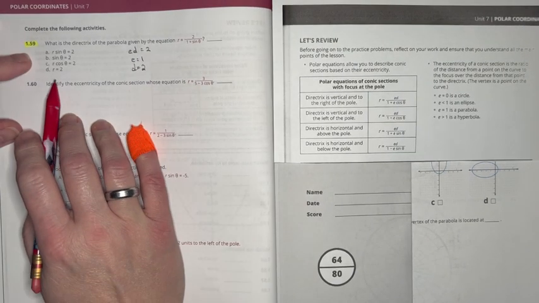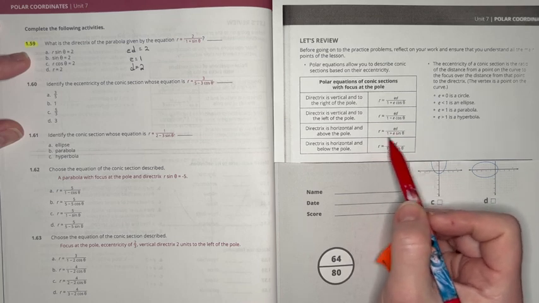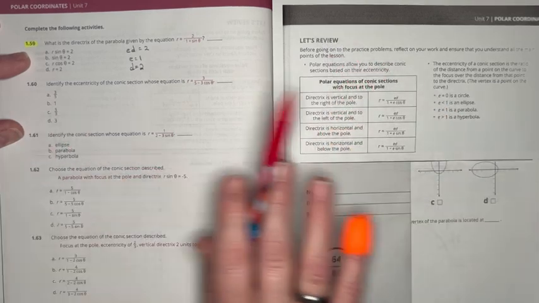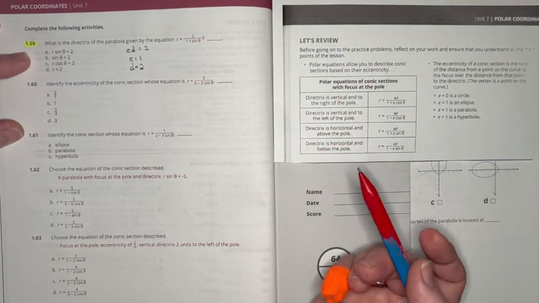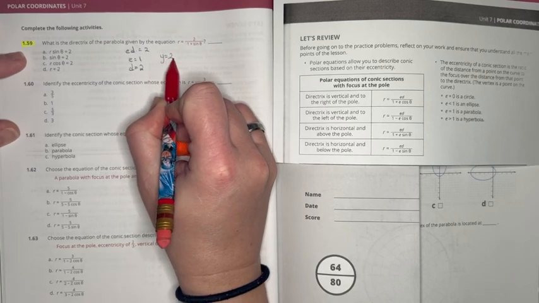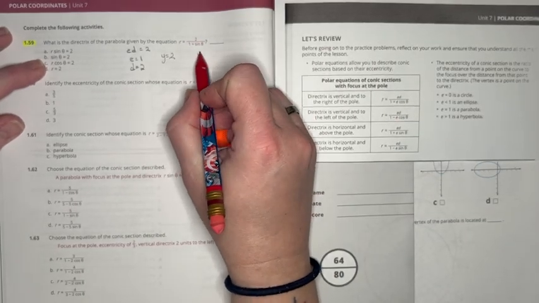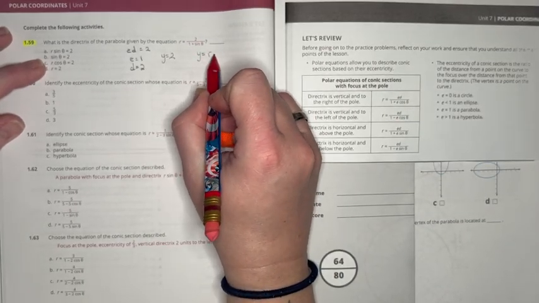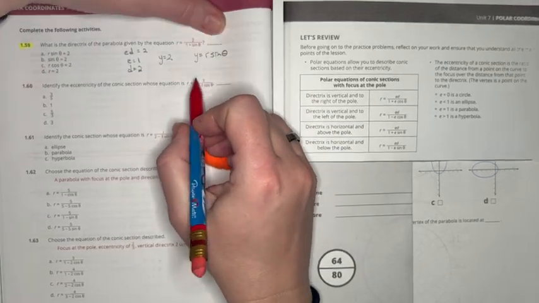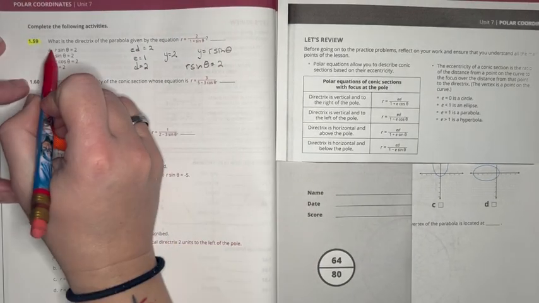Now, that doesn't give us a proper answer over here. Remember, though, we have 1 plus the sine, so it's this one. The directrix is horizontal and above the pole. Horizontal tells me that it's a y, and so y equals 2. Again, that still doesn't give us our answer here, but remember, because the book likes to be crazy, y equals r times the sine of theta. So r times the sine of theta is equal to 2. Letter A.